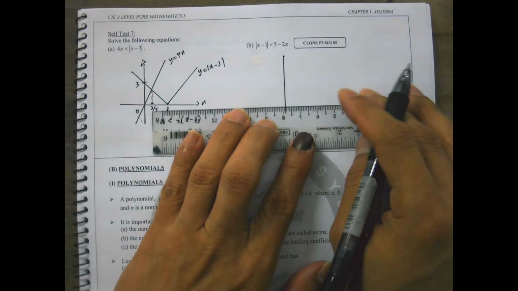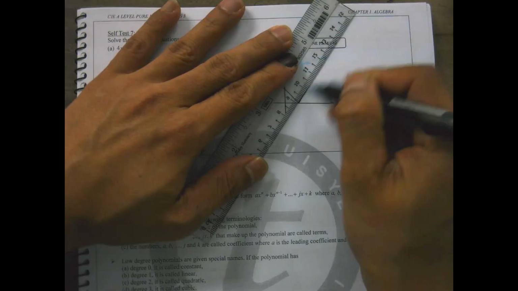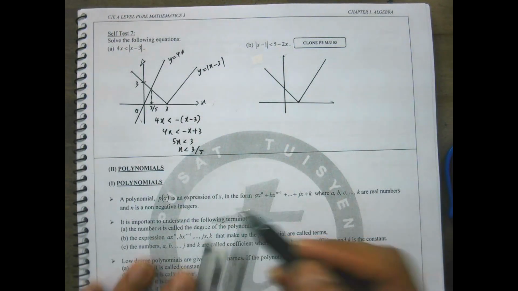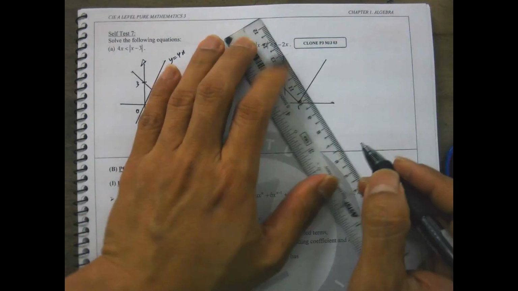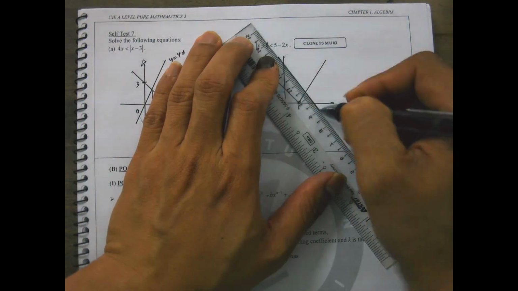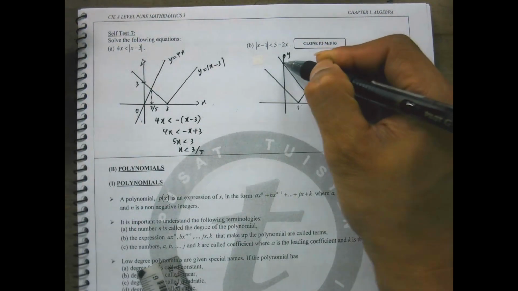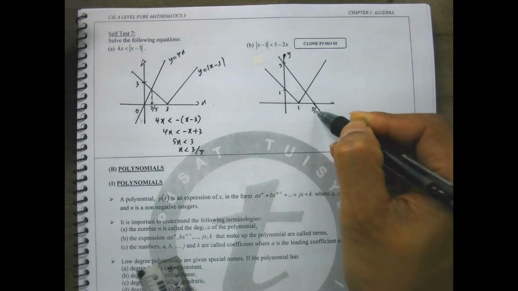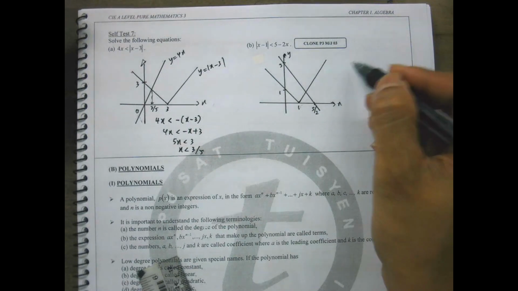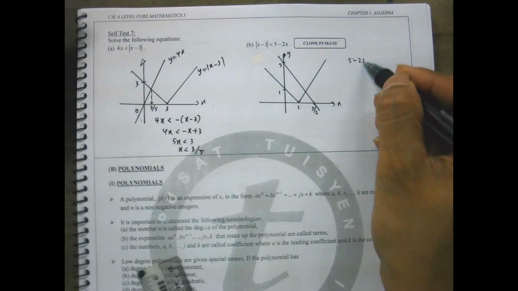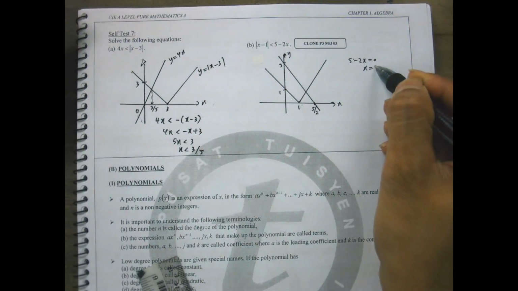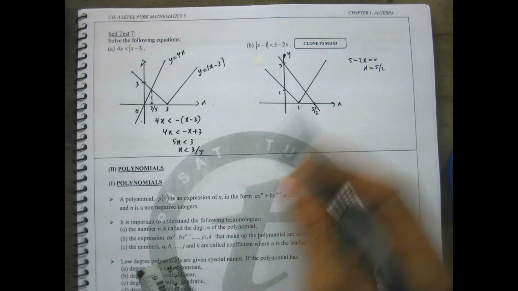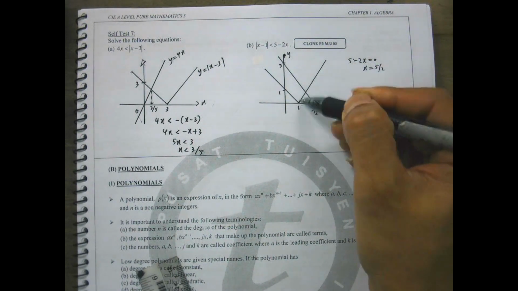Okay, on the left or on the right? This one, and this graph is 5 minus 2x. 5 minus 2x is the graph with the steeper gradient. Your y-intercept is 5. Your x-intercept is what? 5 over 2. Now, how do I know 5 over 2? I let this be 0. X is 5 over 2. Yeah? Okay, now you can see that it now intersects with the right hand side.